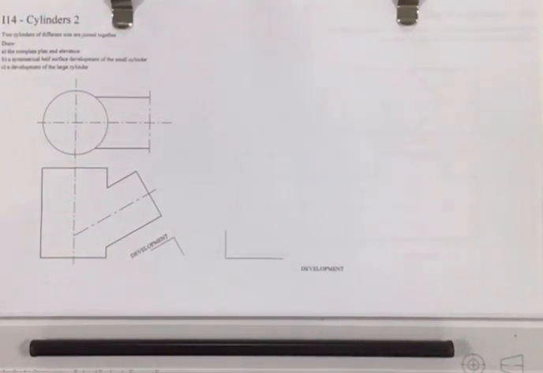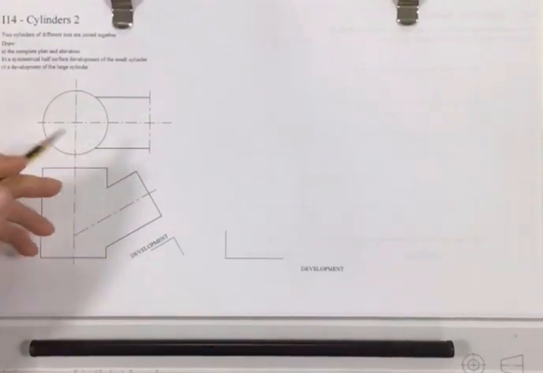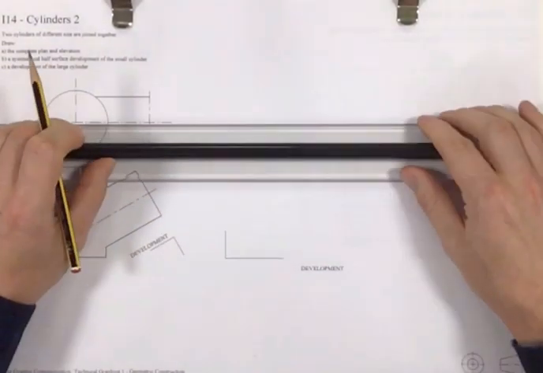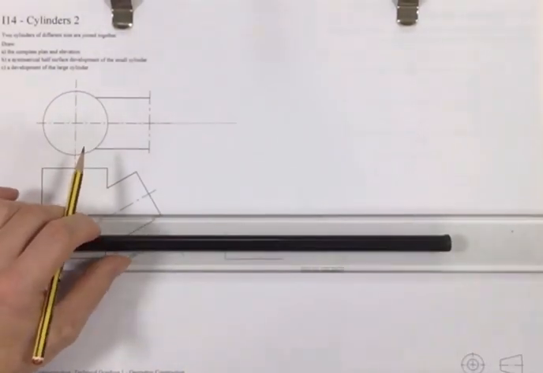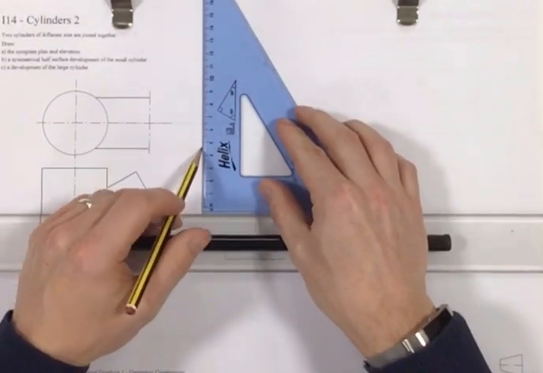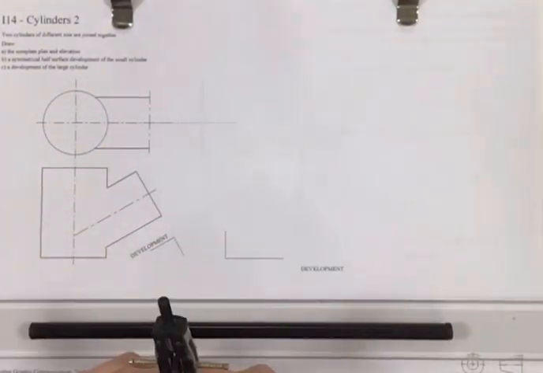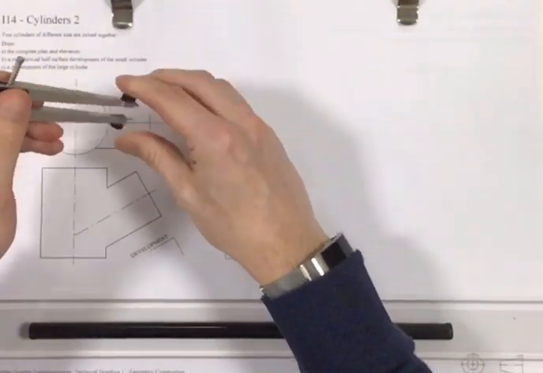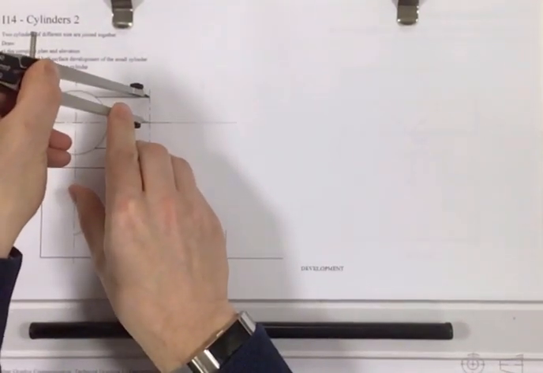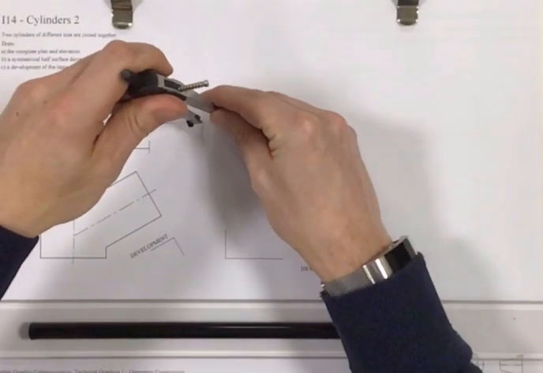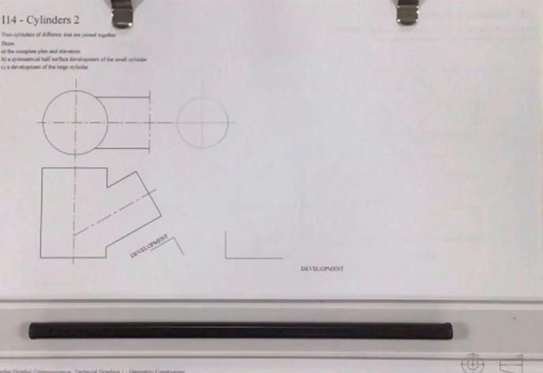The first aspect of this is that we need to do a little bit of construction work over here for this small cylinder. So I'm just going to extend this centre line out a little, and I'm just going to draw a centre point here. Now, the radius of this small cylinder, I'm going to lift it from here, and I'm simply going to draw a circle here. This is merely for construction work.